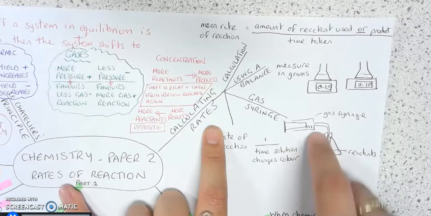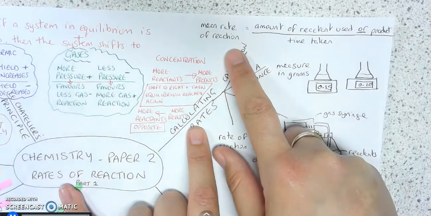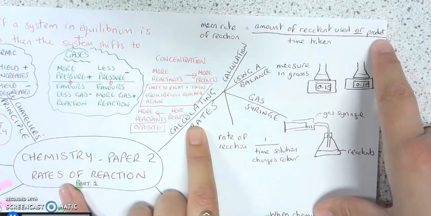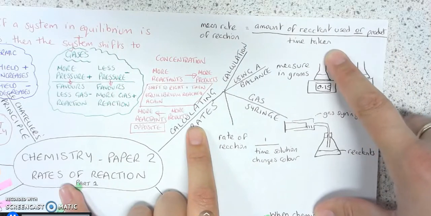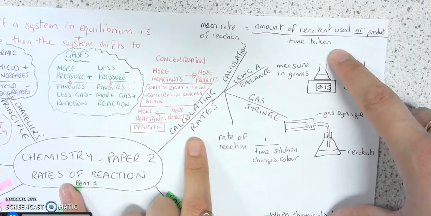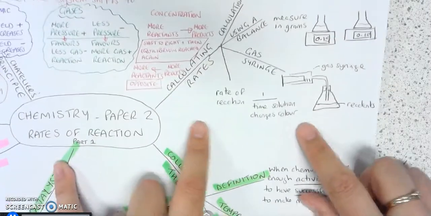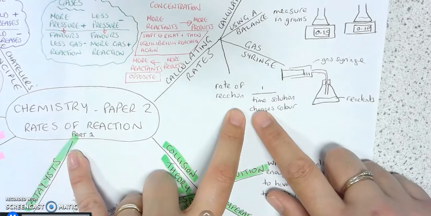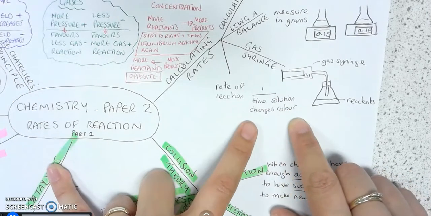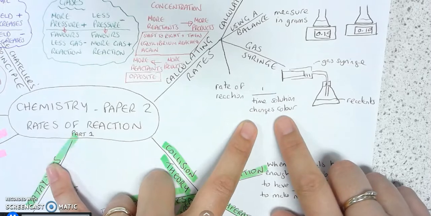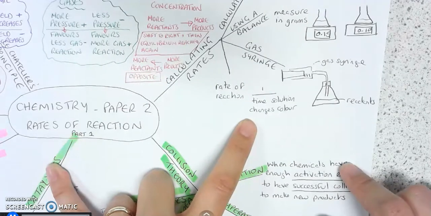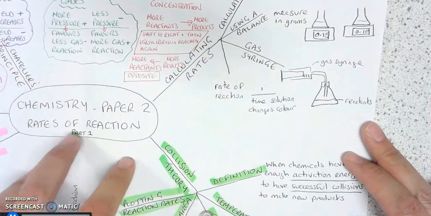Now we can use that information to work out the mean rate of a reaction. So the amount of reactant used or the product made divided by the time taken, and that will give us our rate of reaction. Another one you can do is this one here for rate of reaction, and that's 1 divided by the time the solution changes colour. So this one is a colour change, whereas the first one would be more looking at just the rate of reaction with the product being made.